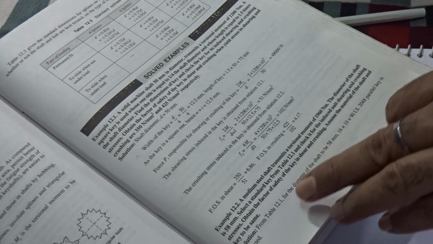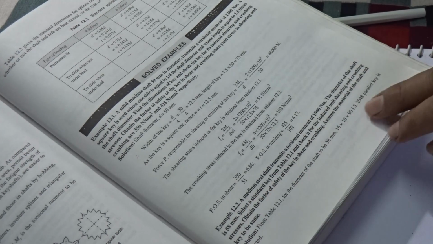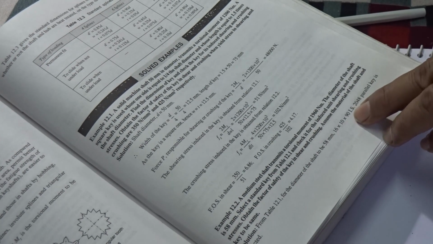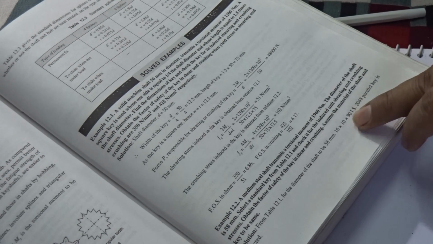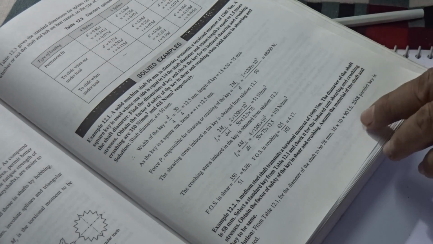But we know the formula for the length, that is 1.5 d. So approximately 1.5 into 58, the value is 90. So take the value 90 mm. So this is the key designation. Width is the 16, height 10, and length is 90 mm.